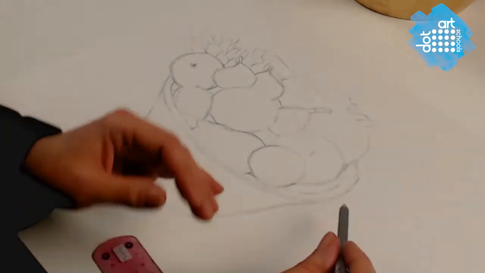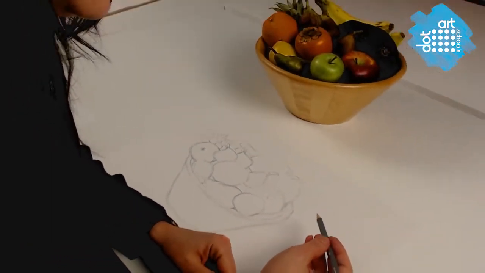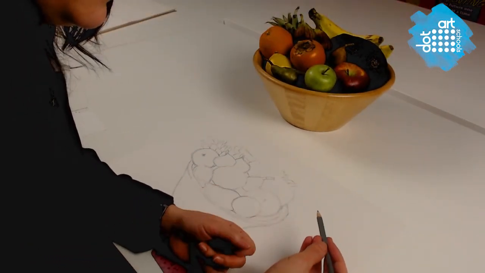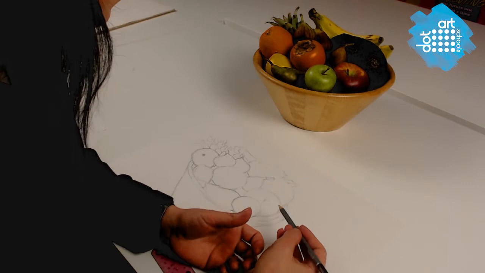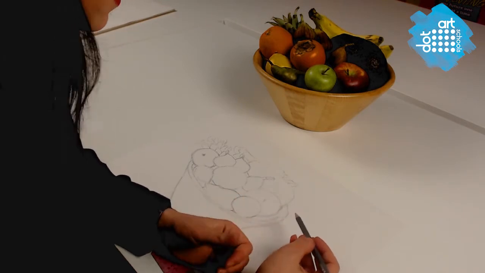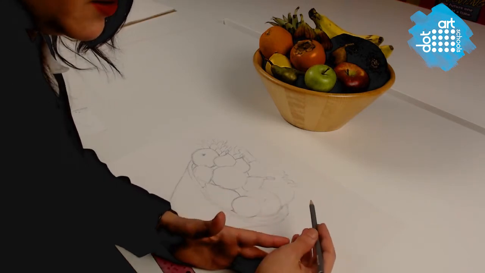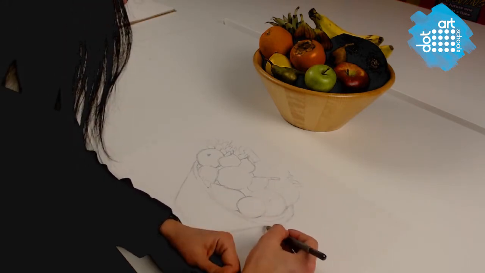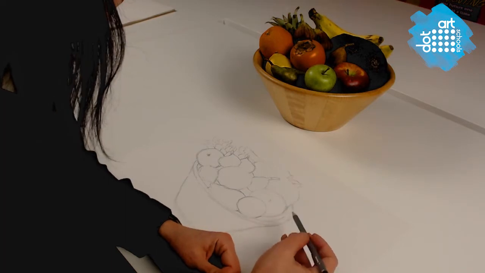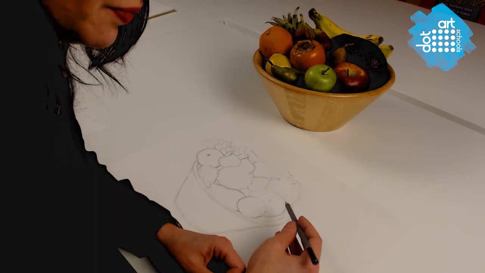So with shading, it helps something look realistic, and I'm going to carry on this exercise with just graphite pencils and really capture the shades. So we won't have colour included, but it will really help to understand different tonal value.